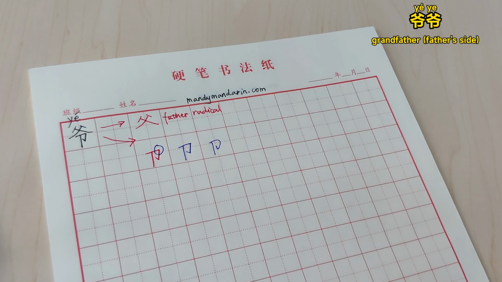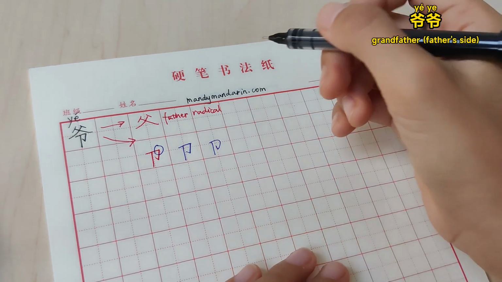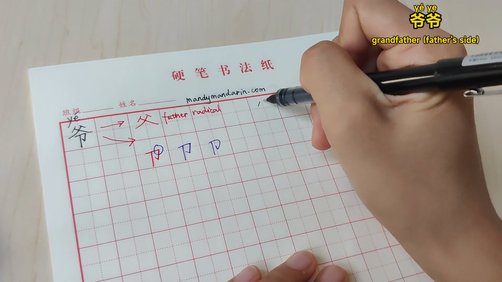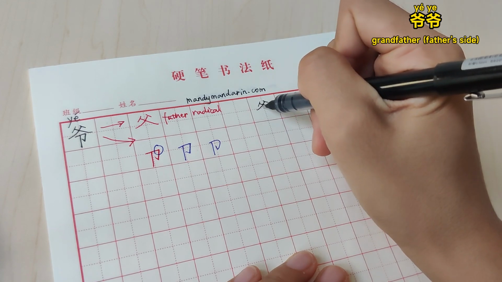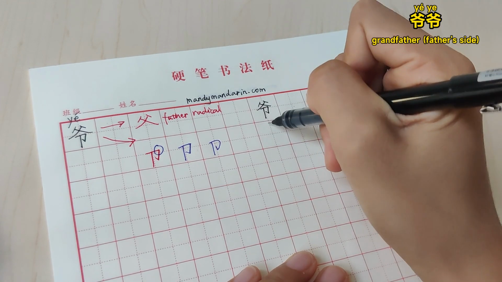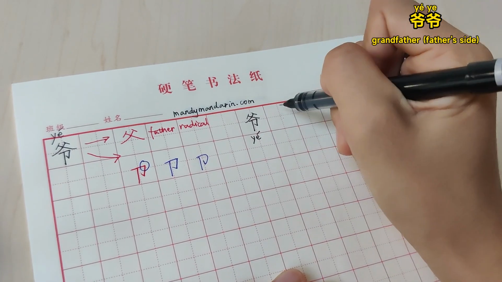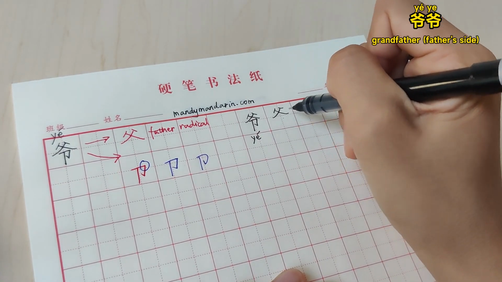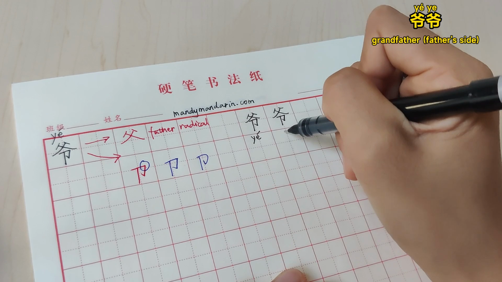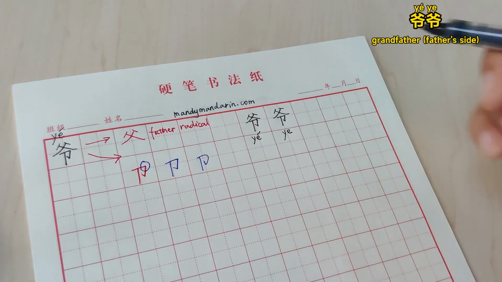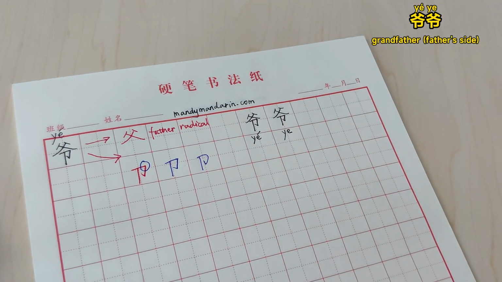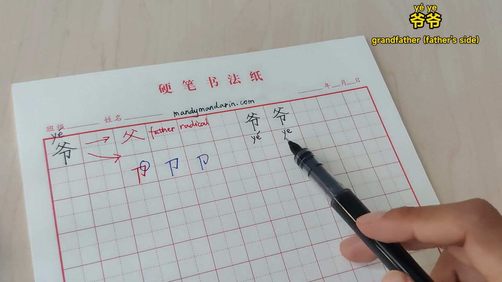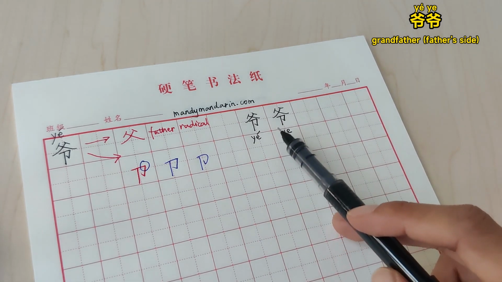And now let's write the word 爷爷. So we just copy and paste. This is the first 爷, and the second one 爷. Same as 爸爸, 妈妈, 哥哥, 弟弟, 姐姐, 妹妹, the second word is neutral tone.